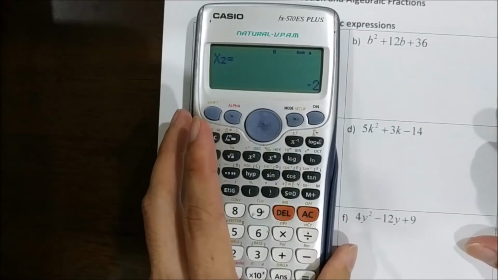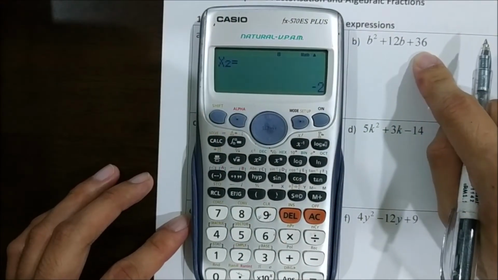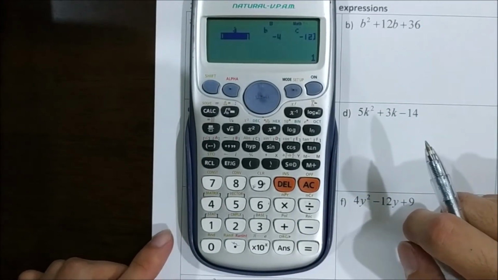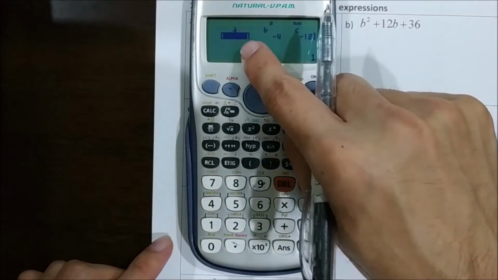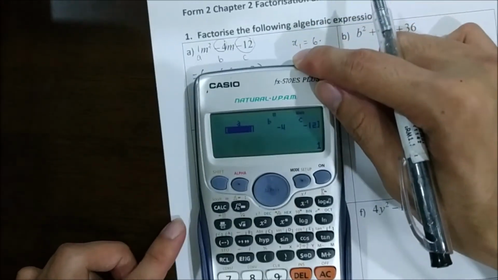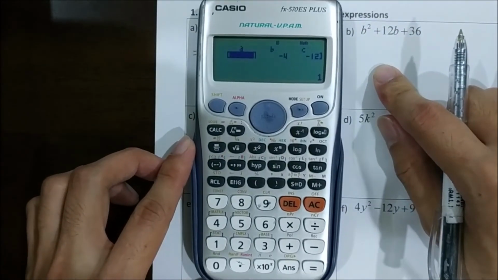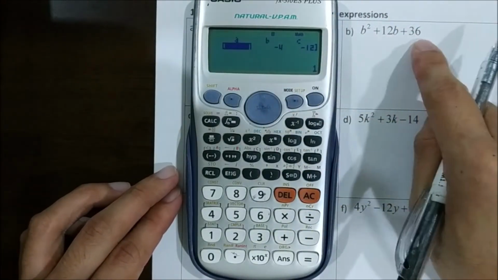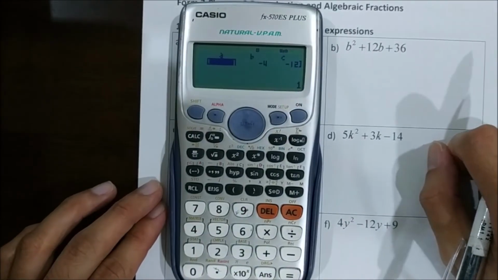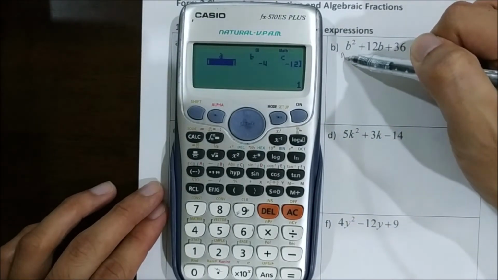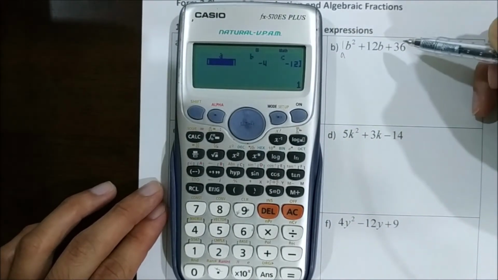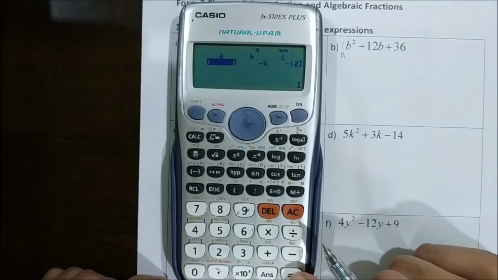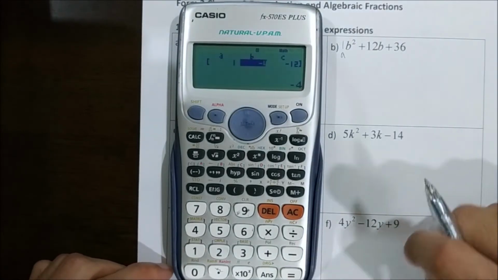We go to the next question. Again, we have a quadratic expression. First, we need to reset our calculator by pressing enter. You will see that there are values here, and the values are from question A. So we can just ignore them and enter the new values of A, B, and C based on the new question. Now A here has the value of 1. You can just press the equal sign, or you just enter 1 and then equal.